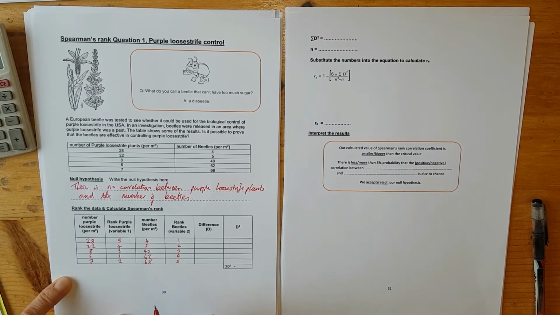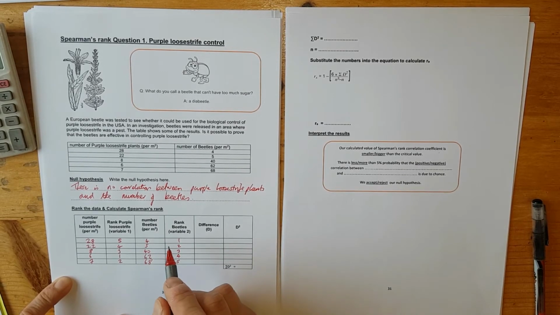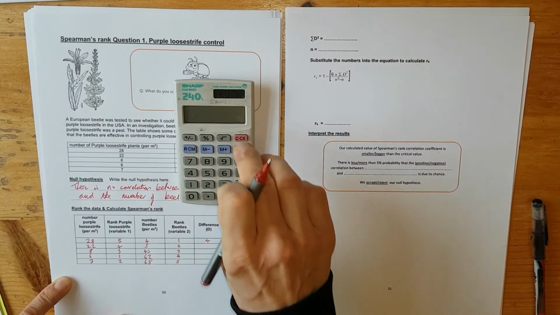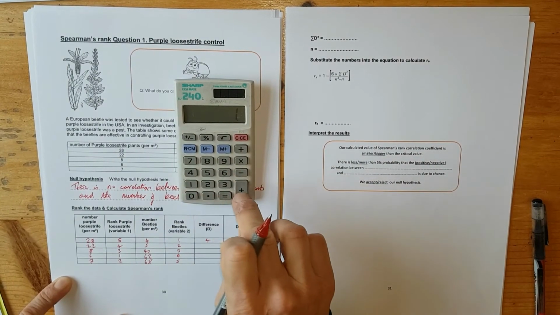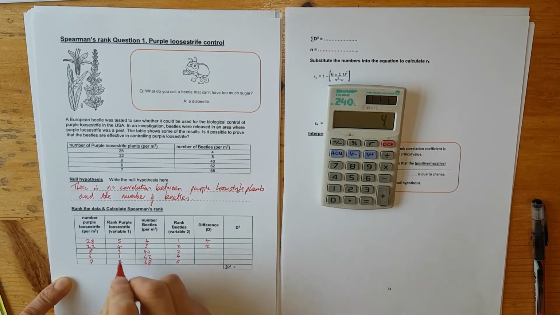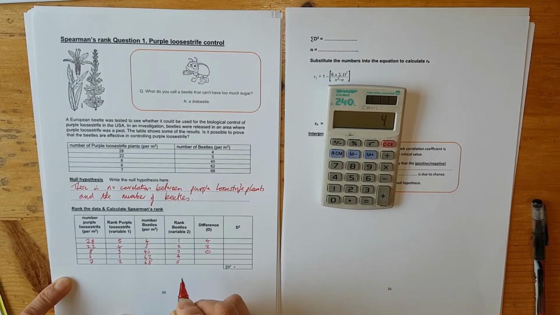Okay, now we need the difference between them. Should be able to do these in your heads. The difference between the ranks: the difference between 5 and 1 is 4. If you want to check that, 5 minus 1 is 4. The difference between 4 and 2 is 2. The difference between 3 and 3 is no difference at all. The difference between 1 and 4 is 3. And the difference between 2 and 5 is 3.